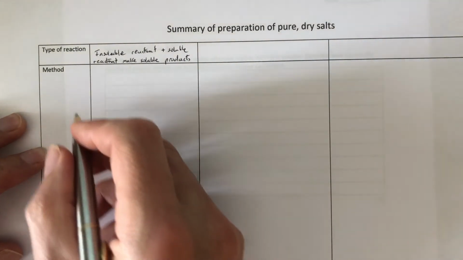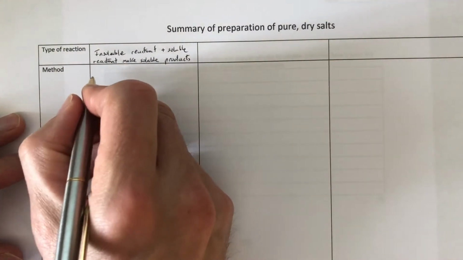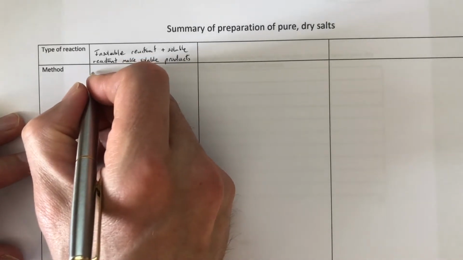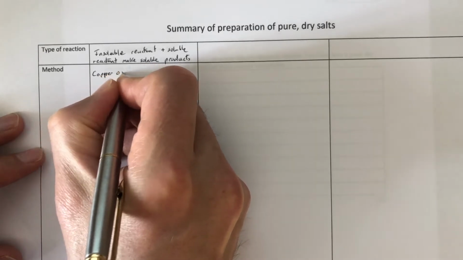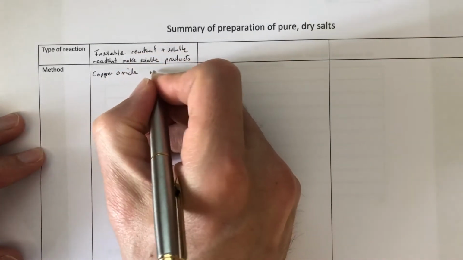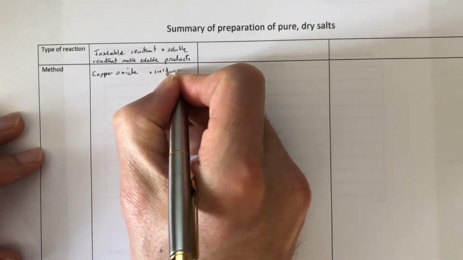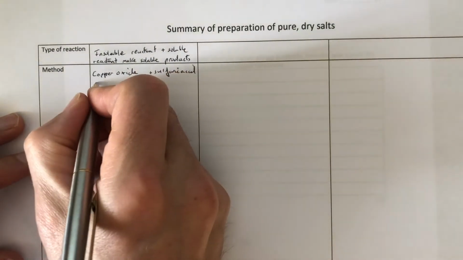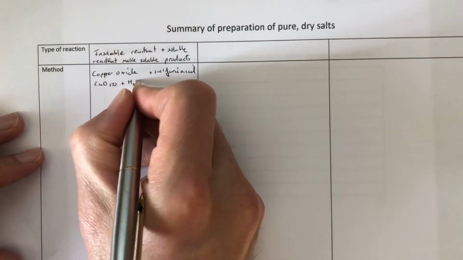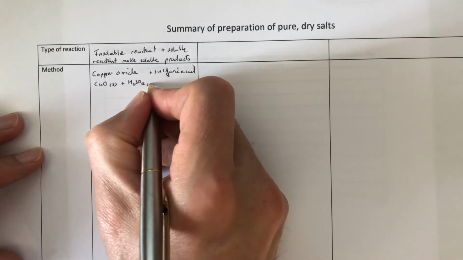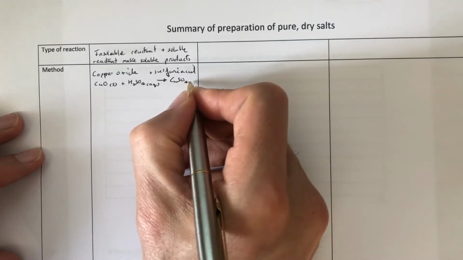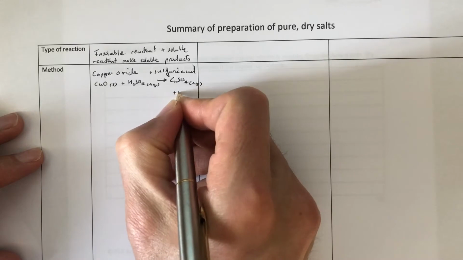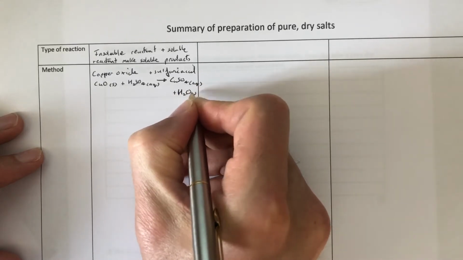Right, an example. It's probably easier to see an example. This was the core practical, the one you need to know most about. So copper oxide is the insoluble, and sulfuric acid. So they are the reactants. Let's give you a simple equation. CuO, that's the solid, plus sulfuric acid, H2SO4, that's aqueous, that's soluble, makes copper sulfate, aqueous, plus water, H2O, liquid.